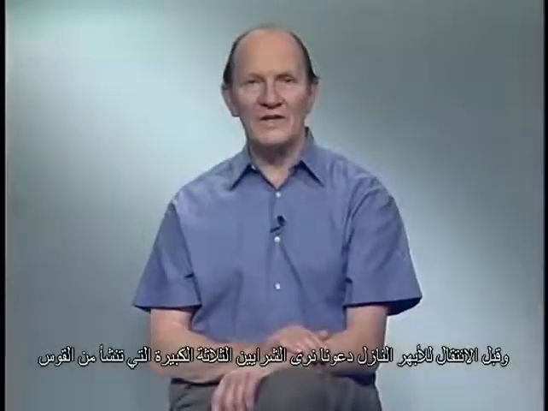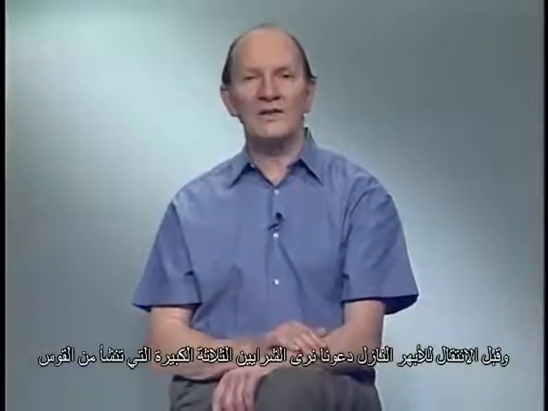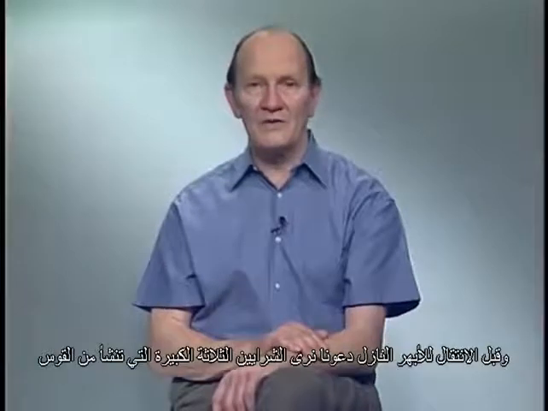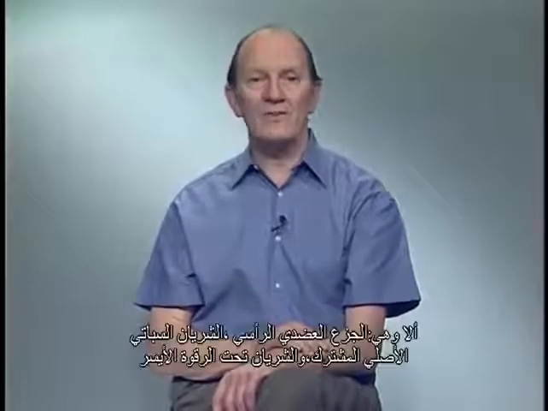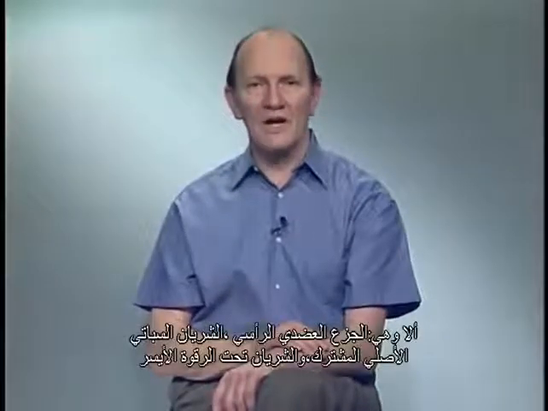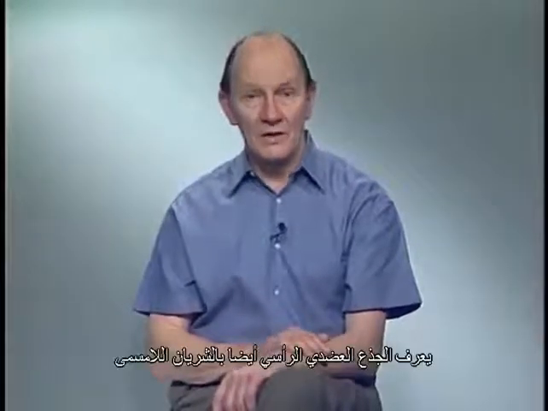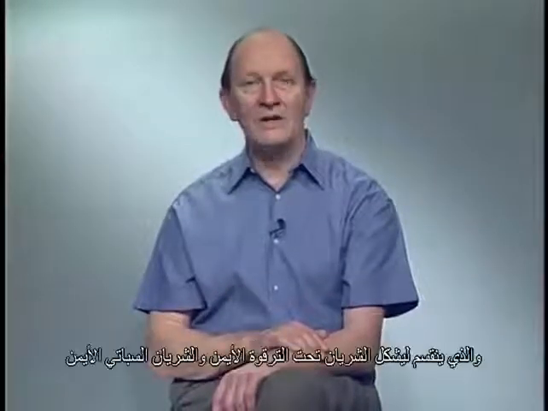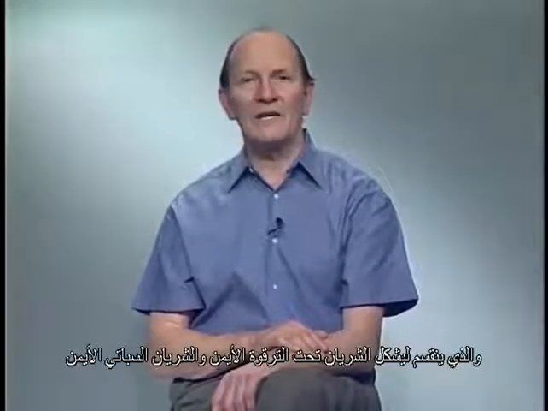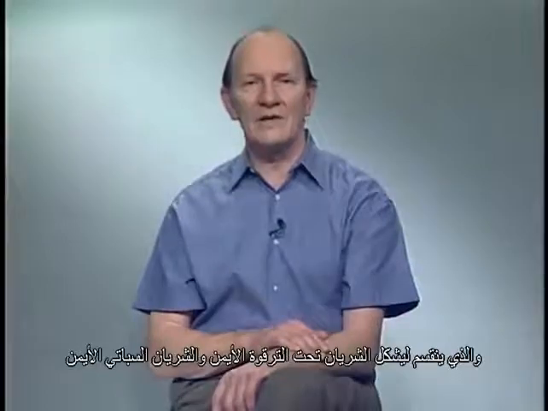Before we move on to the descending aorta, we'll take a look at the three major arteries which arise from the arch. These are the brachiocephalic trunk, the left common carotid artery, and the left subclavian artery. The brachiocephalic trunk, also known as the innominate artery, divides to form the right subclavian and the right common carotid arteries.